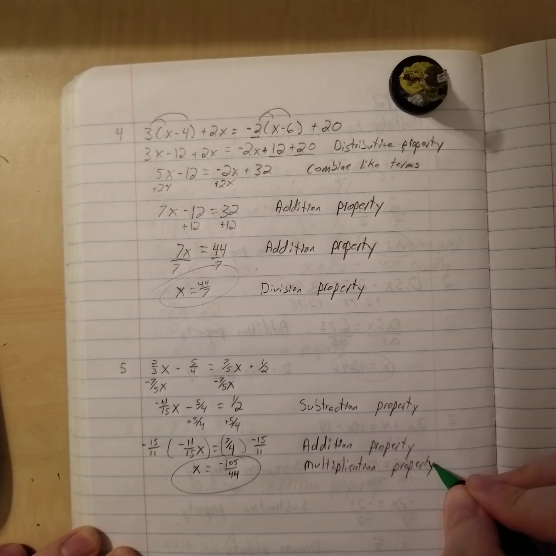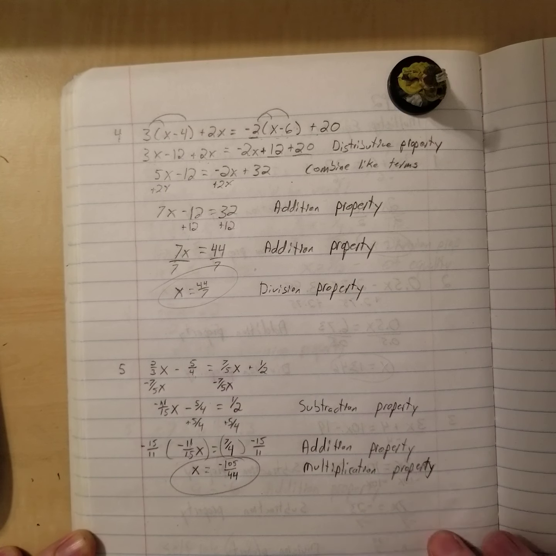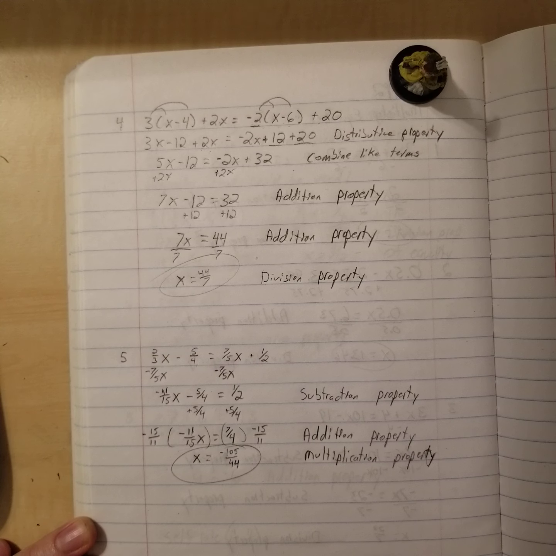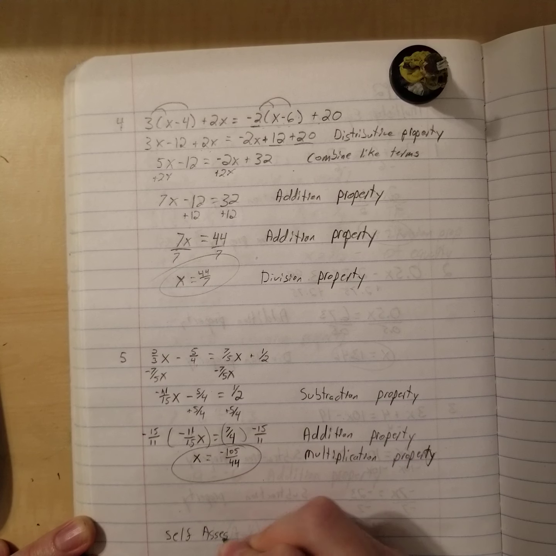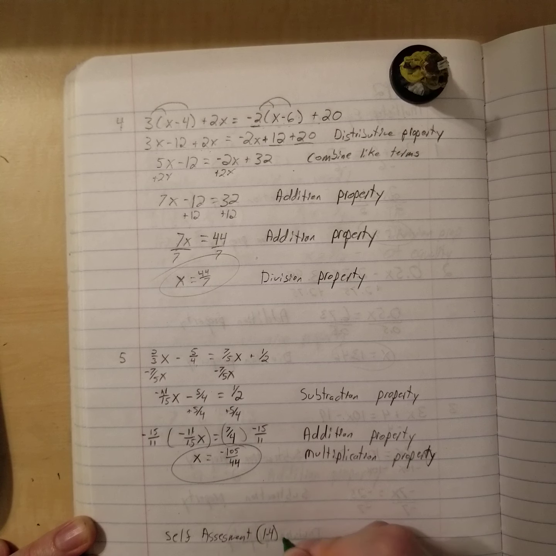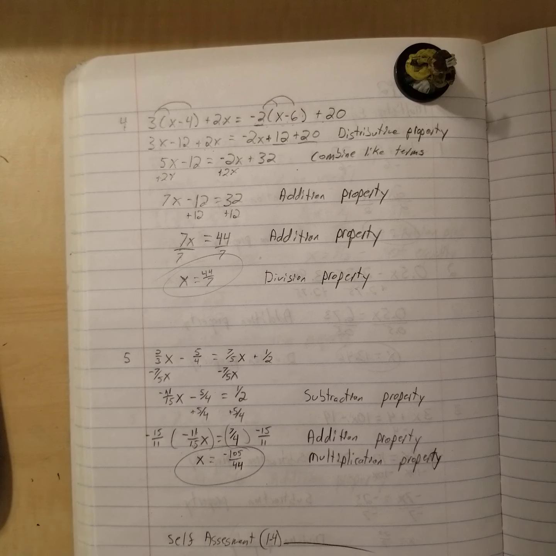Okay, so just follow the steps, use the properties, stay within the laws of mathematics, and linear equation solving should be pretty straightforward. Be sure to fill out a self-assessment, number 1 through 4, assessing your ability to solve multi-step equations after watching the video.